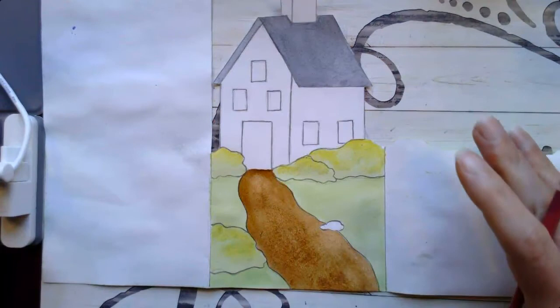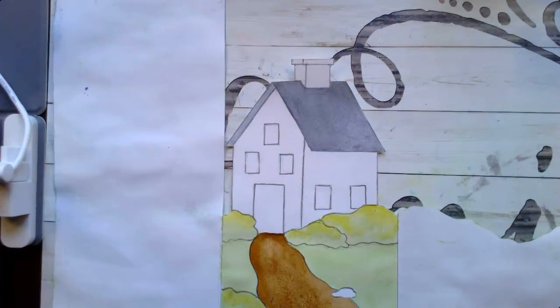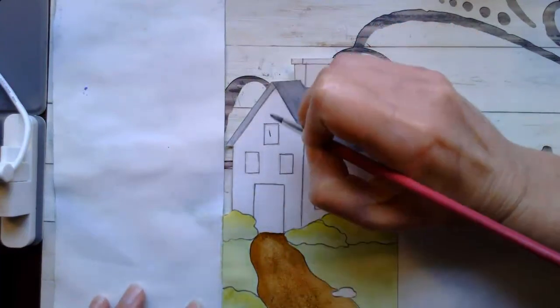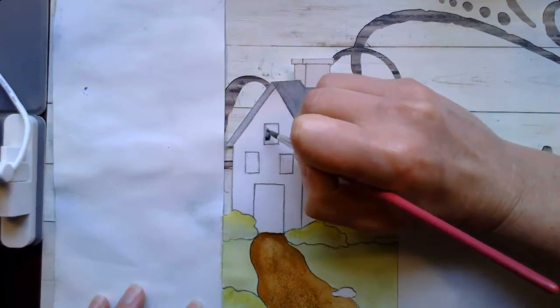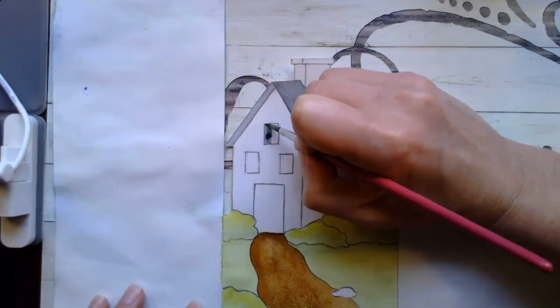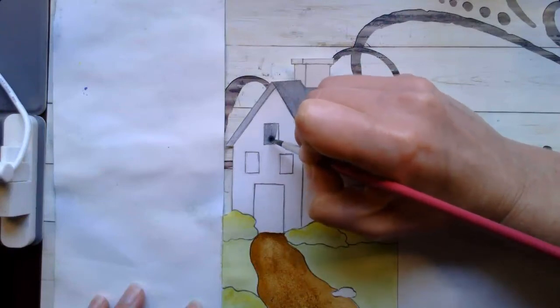Okay, so I'm going to let those areas dry, and I'm going to come up here and think again about what I'm going to do for my windows. I'm going to go ahead and start by painting them in gray, and I'm probably going to layer on some black a little bit later. So you can also use that time where your work is drying to think about your next move, think about your colors, think about what you want it to look like. Sometimes we need to take some time to think about our work. It doesn't always come instantly to us.